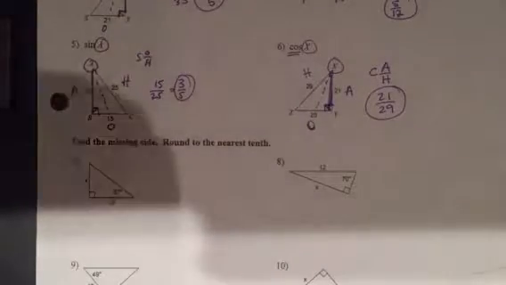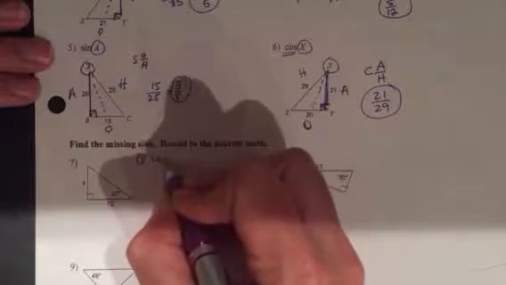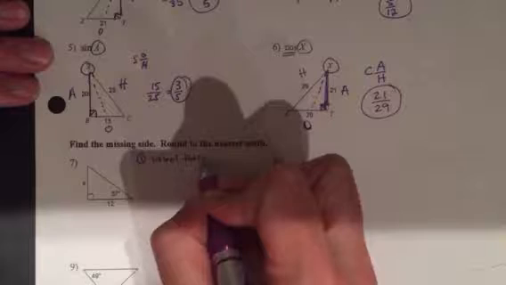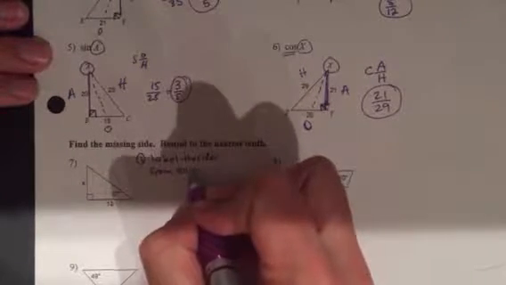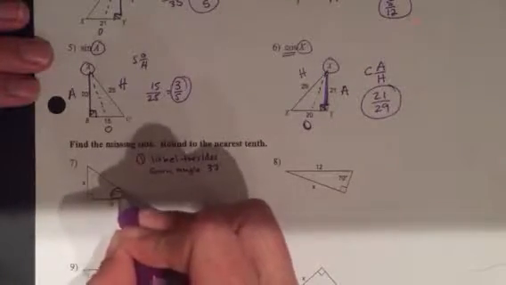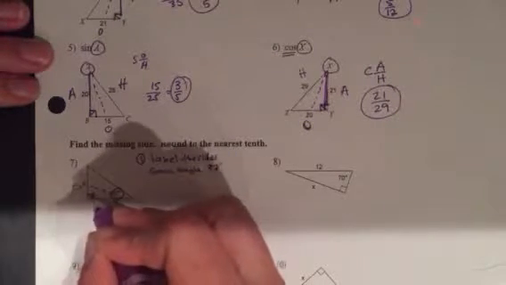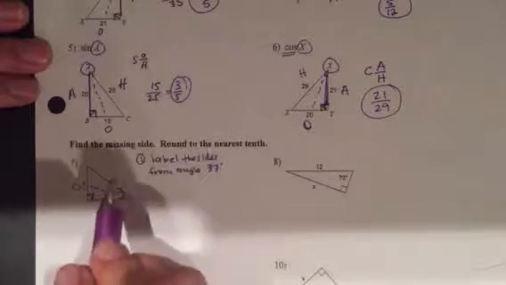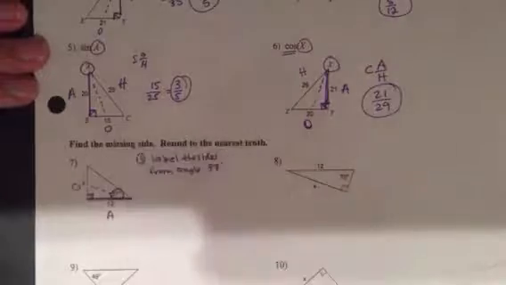To find the missing side, we need to set up our equation. So we start with our angle, and we're going to label. So our first step is to label the sides from angle 37 degrees. So I'm going to label opposite, hypotenuse, there's no number there, so I'm not going to label H, and 12 would be labeled the adjacent side.